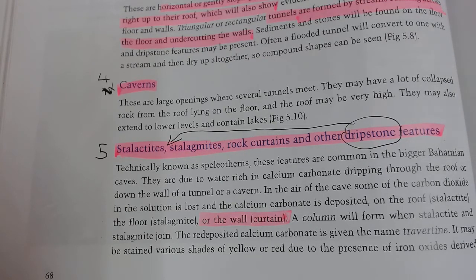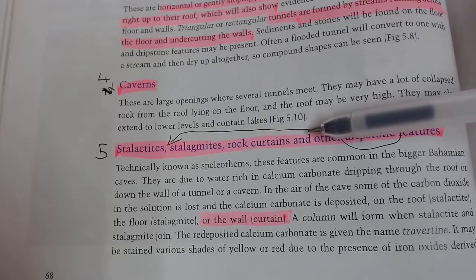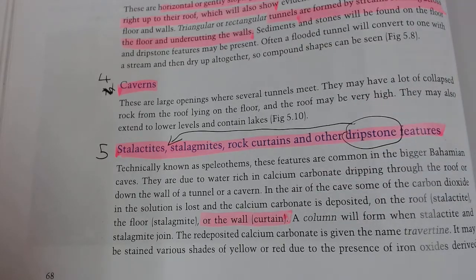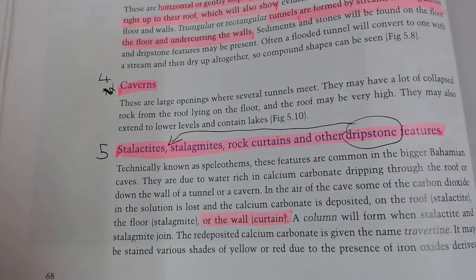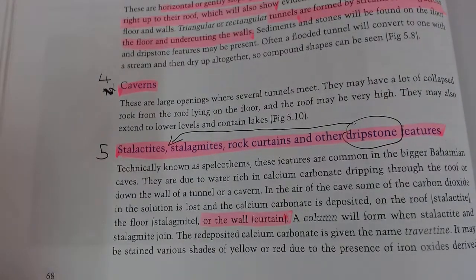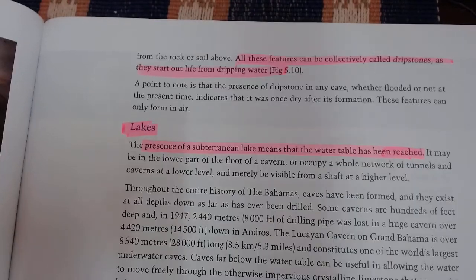If you're wondering what a rock curtain is, it's like a very wide stalagmite or stalactite, which looks almost like a wall. And all these features are collectively called dripstones. So stalagmites, stalactites, rock curtains, they're all just called dripstones, as they start life out from dripping water. That's as simple as it is.